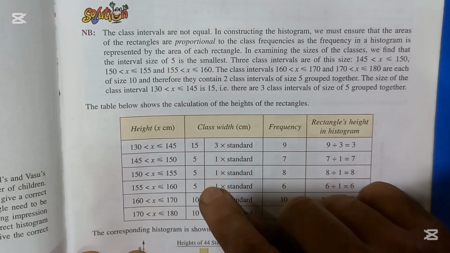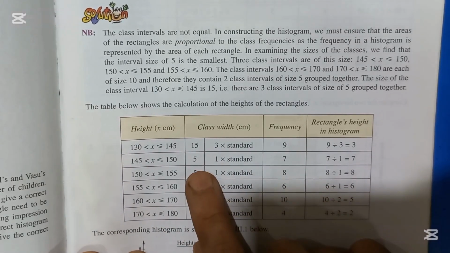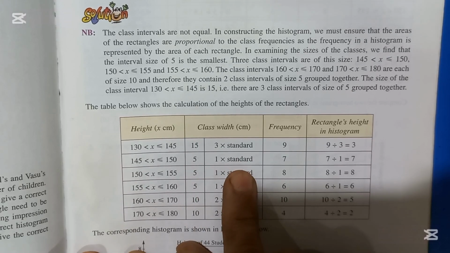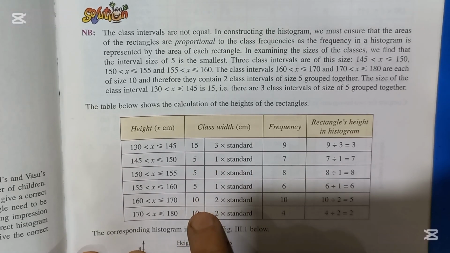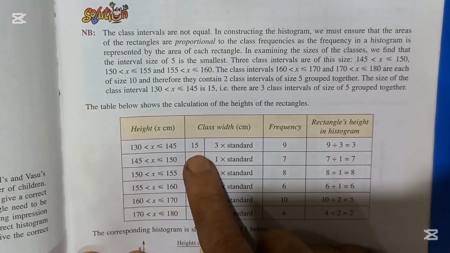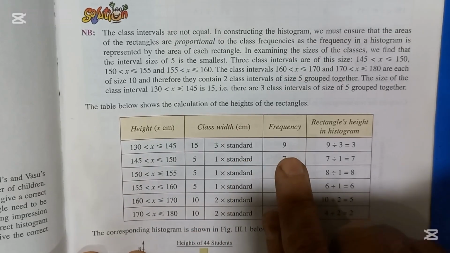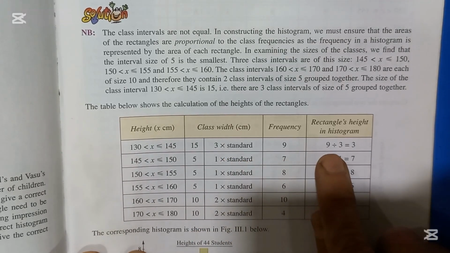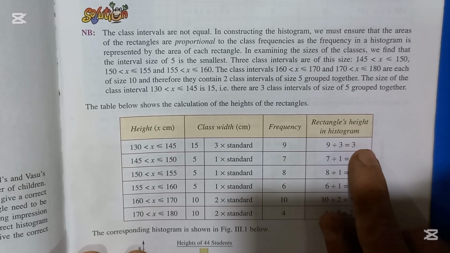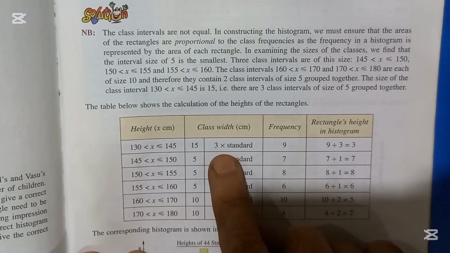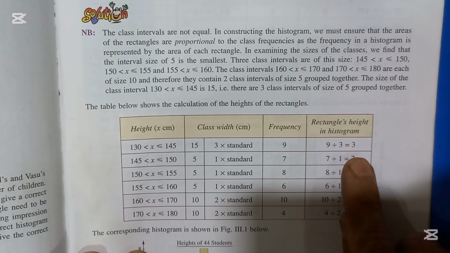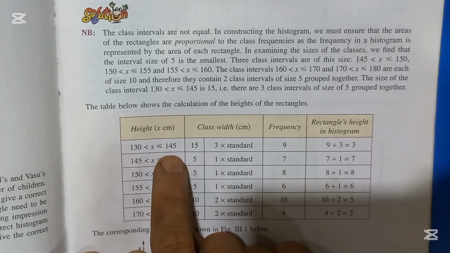So it means 3 kinds of differences are there. If we call 5 the first standard, then 2 times 5 is 10, which will be called the second standard, and 3 times 5 is 15, which will be called the third standard. Now frequency divided by standard will be equal to the rectangle's height. 9 divided by 3 equals 3, the height of the rectangle representing this class.